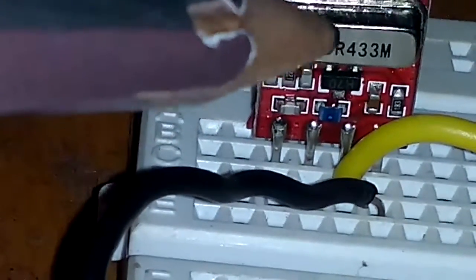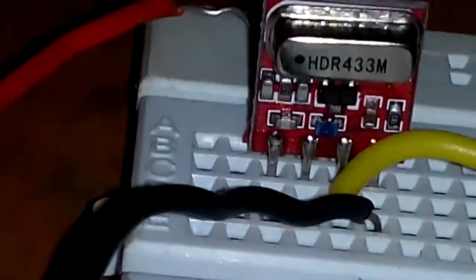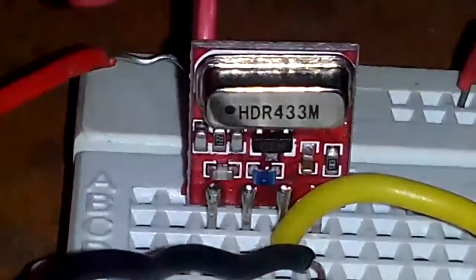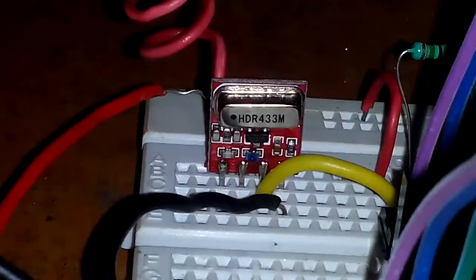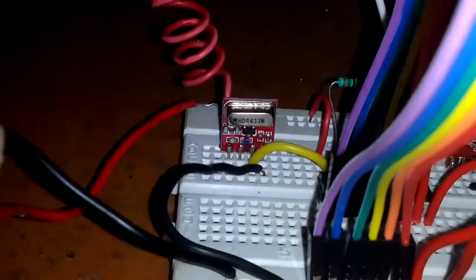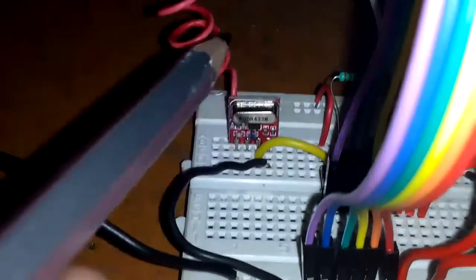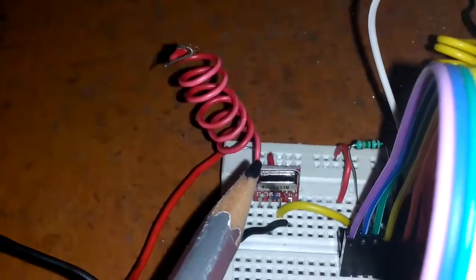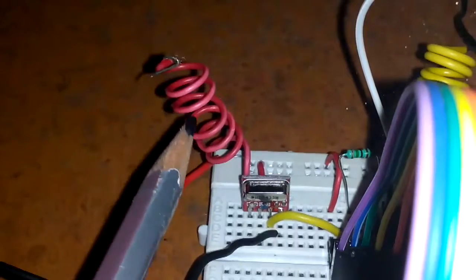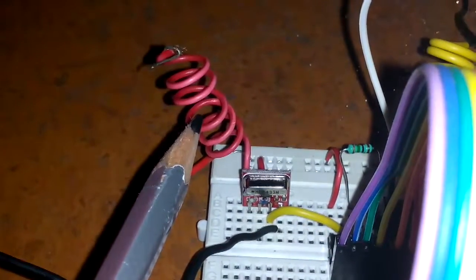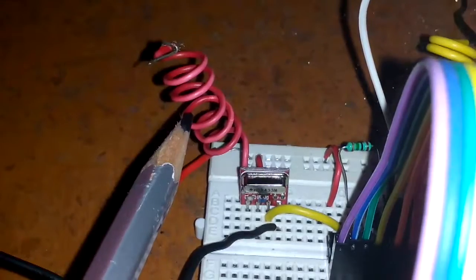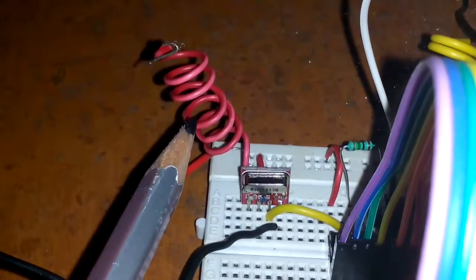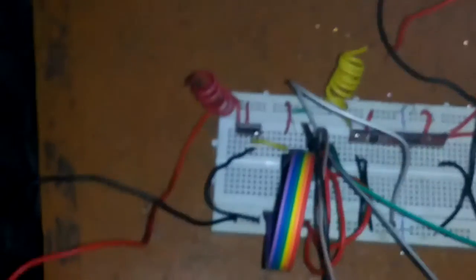HDR 433 MHz, as I show you, I have 433. You can use a 434 MHz also, not too much difference there for the transmitter. And the transmitter always needs an antenna for transmitting the signal of 434 MHz. This is our antenna. The antenna is nothing but a wire that I made by winding it on a pen or something and taking it out from there. So this is our RF transmitter and antenna.